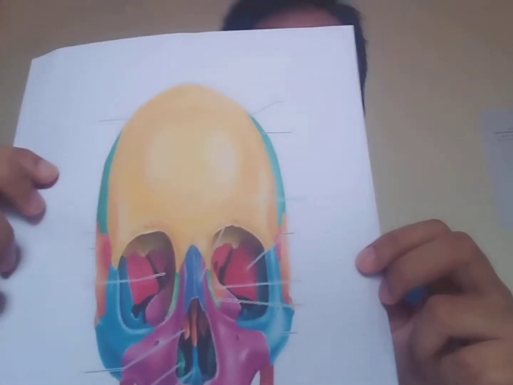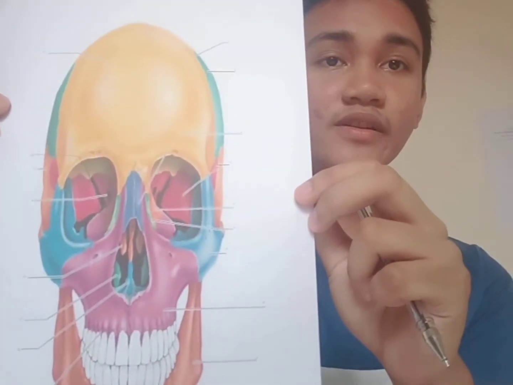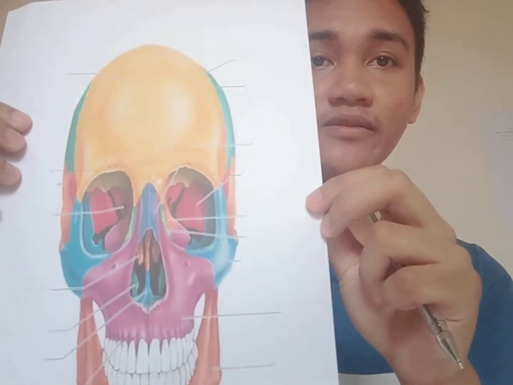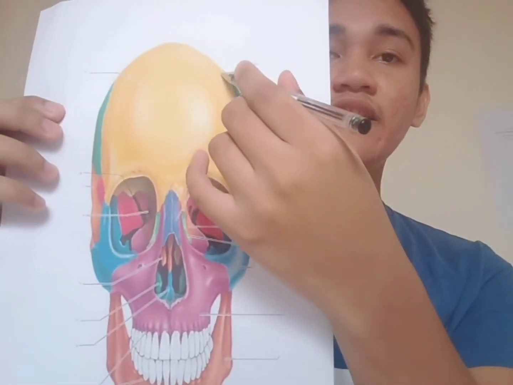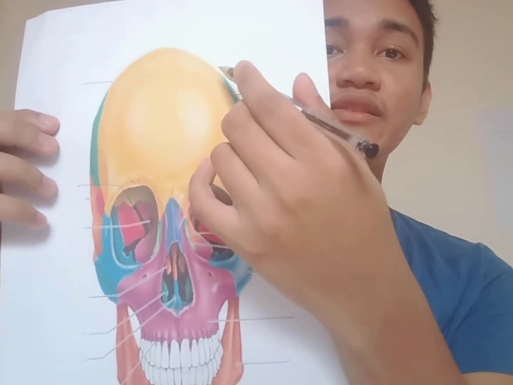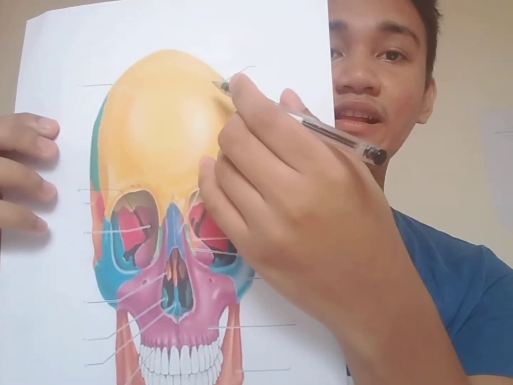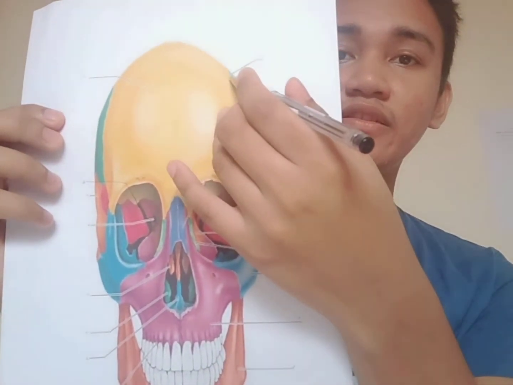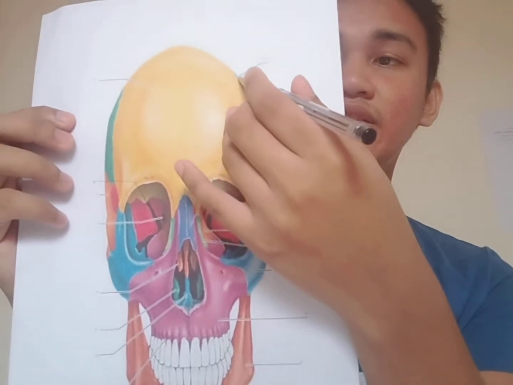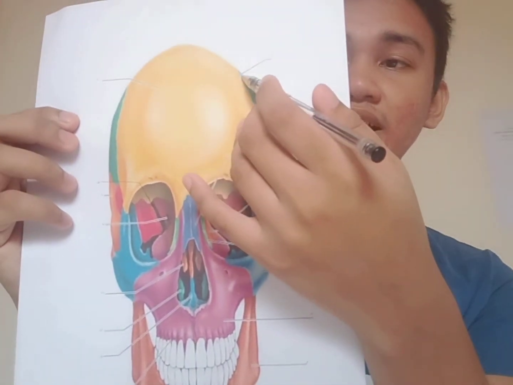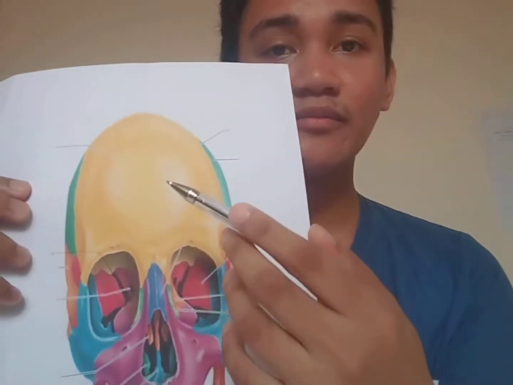So this is the anterior view of our skull, and the first bone structure I will describe is right here. This is the coronal suture, which is located in between the frontal and parietal bones. So this is the coronal suture, which is located in the frontal and parietal bones of the skull.